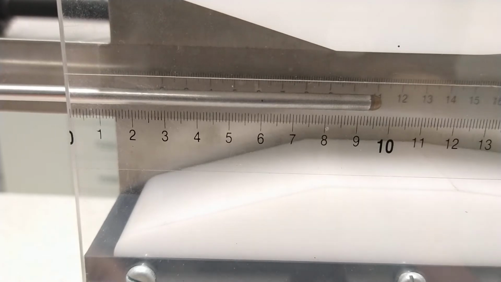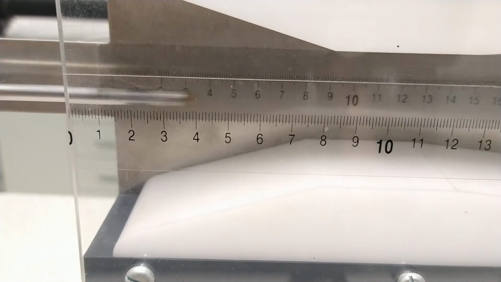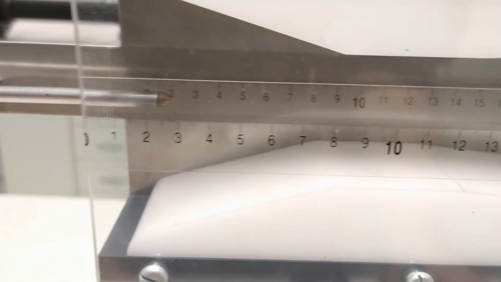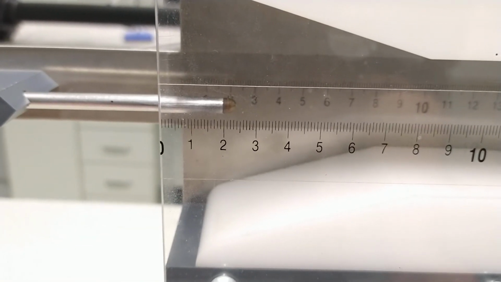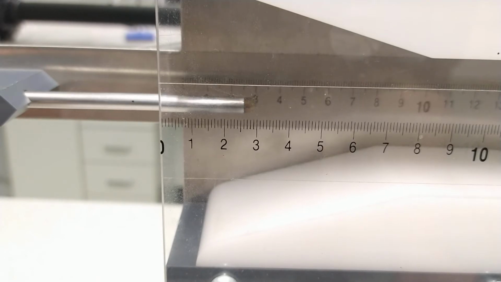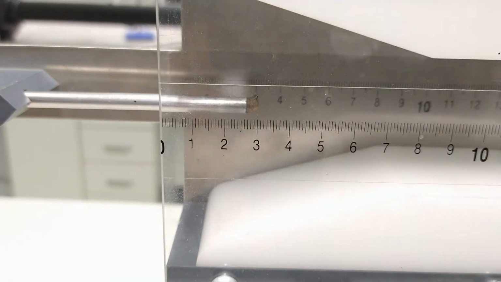Okay, so I'm going to run the fans now, and we'll see what happens. We'll go back to the 30 millimeter mark here, maybe. Get in line with the 3 centimeter marks, and we'll measure the pitot pressure at that location.